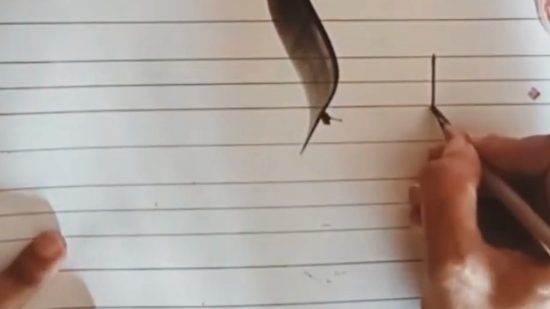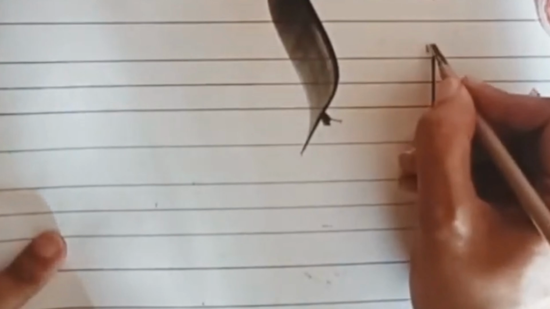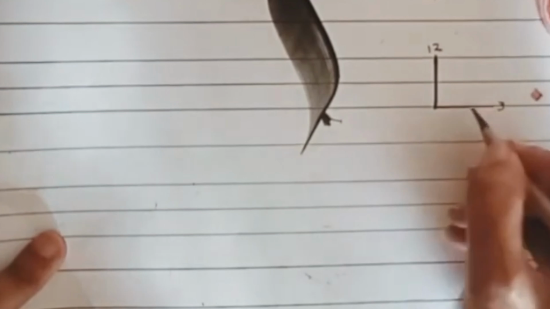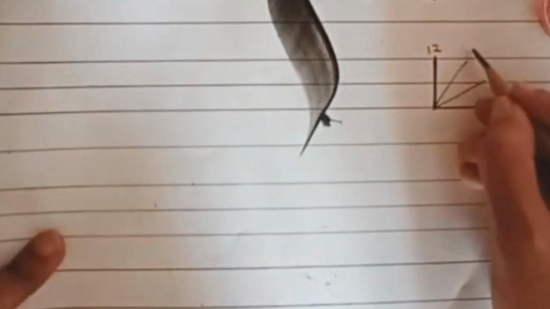Now how to hold the pen and at what angle. Let me give you a little demonstration. Let's draw a clock. Many calligraphers believe that the angle at which your column hits the paper should be 45 degrees, but every script has a different angle.